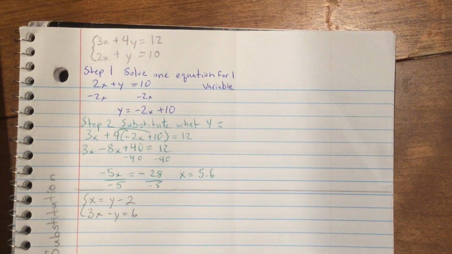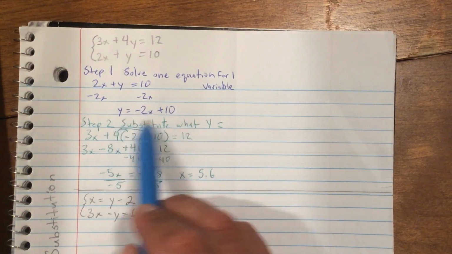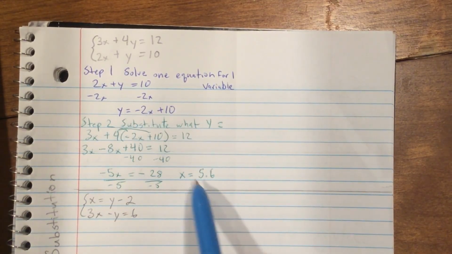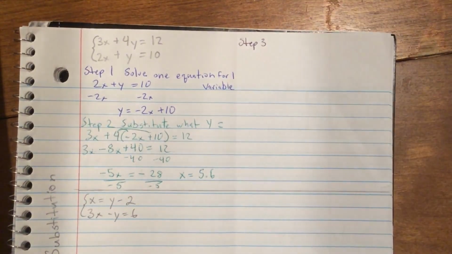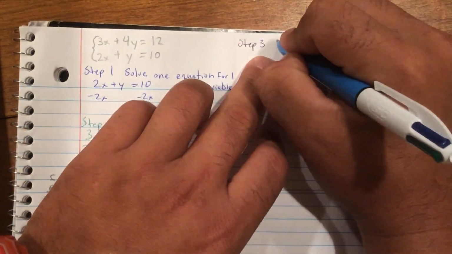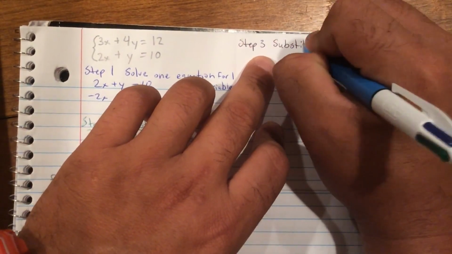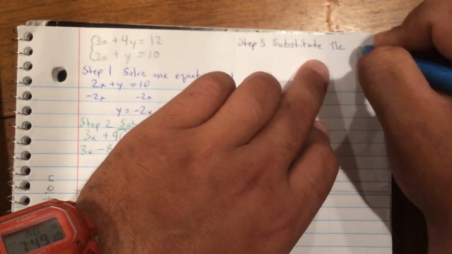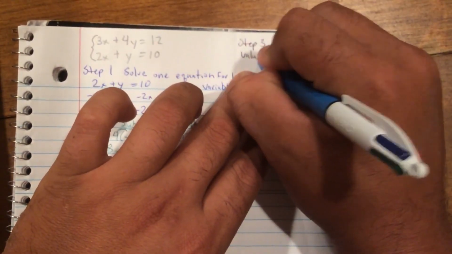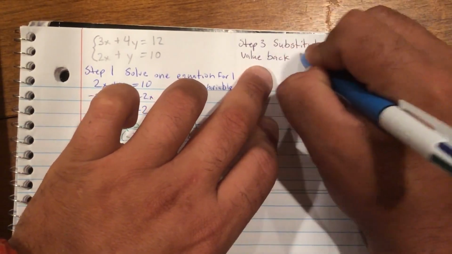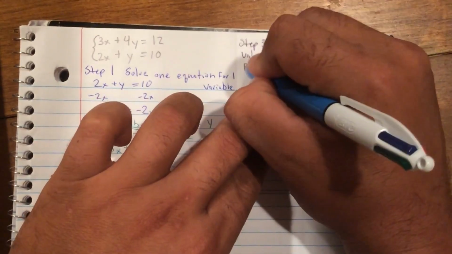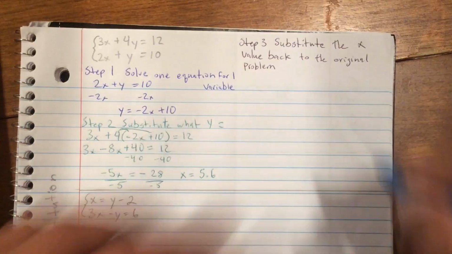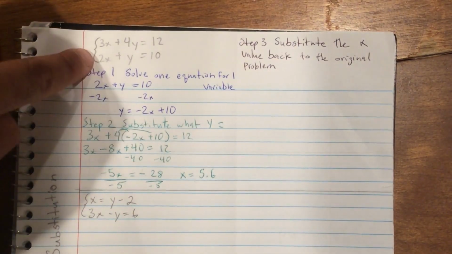I know we technically already had our y, but we didn't actually solve for what our y value was. We just knew what this was here. So we're going to go ahead and substitute this back into the original equation. So step 3, which we're doing in black, is going to be substitute the x value back into the original problem. And that's the one that we ended up solving for the y. So we're going to substitute in here.